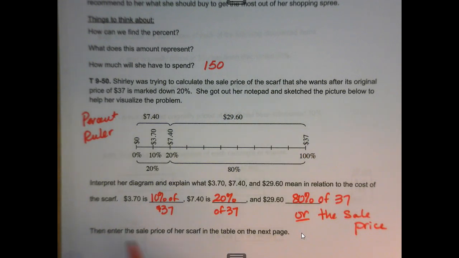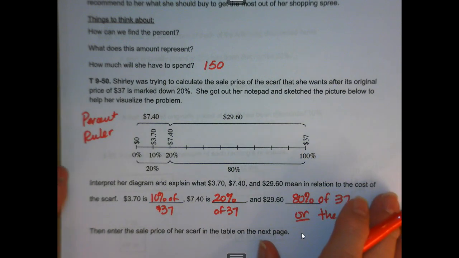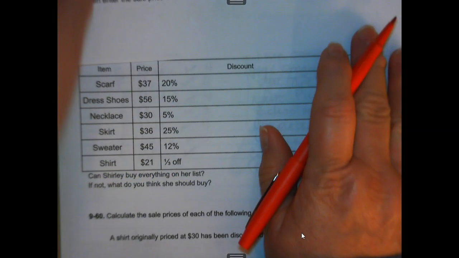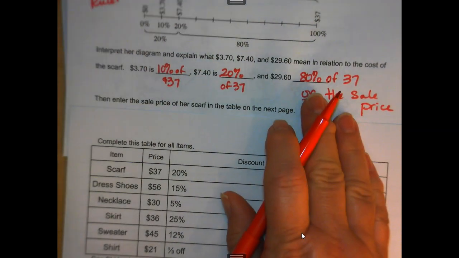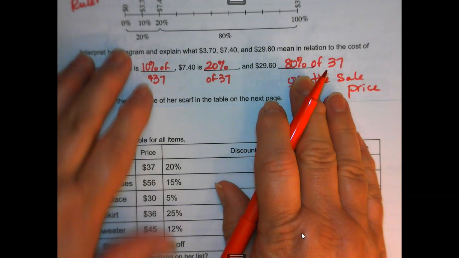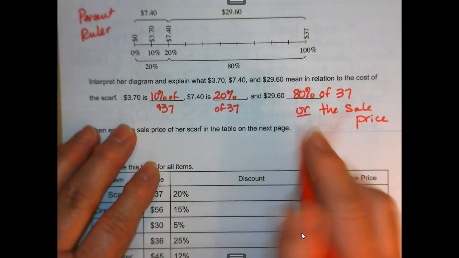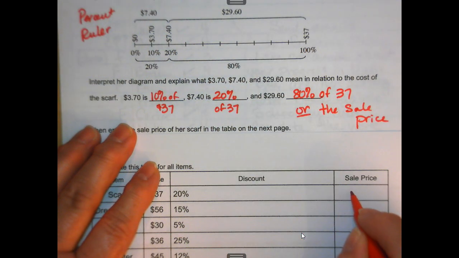And it's asking us to enter the sale price of her scarf in the table on the next page. And so that I can remember, I like to bring that previous page with me, and I'm going to write down 2960 right here.